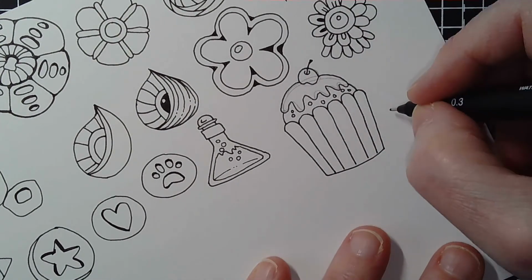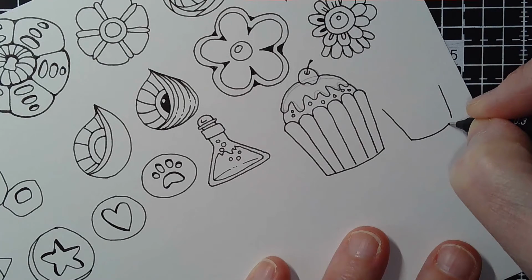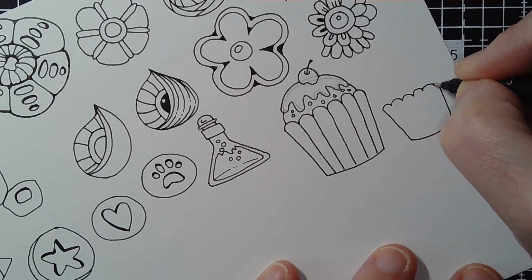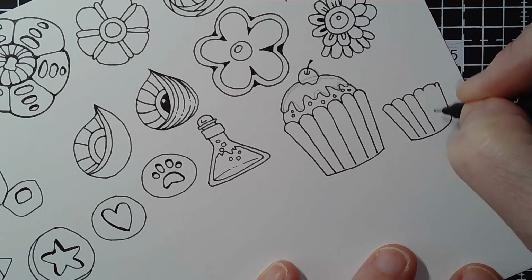Okay, the other one that I did, and I'll do this with a smaller section because it could actually be a cupcake, or it could be some ice cream.